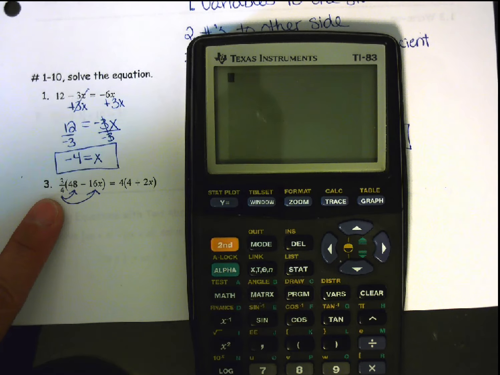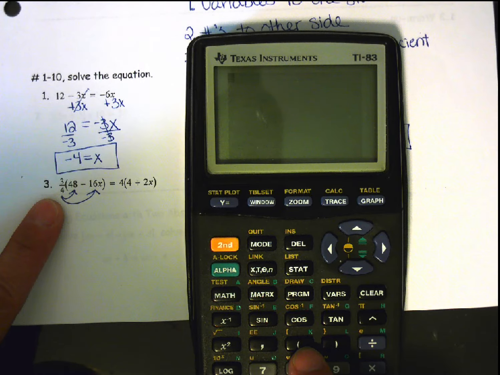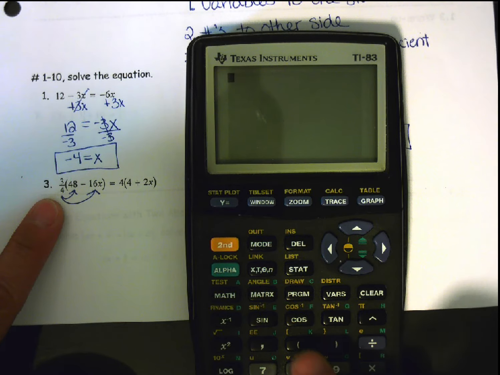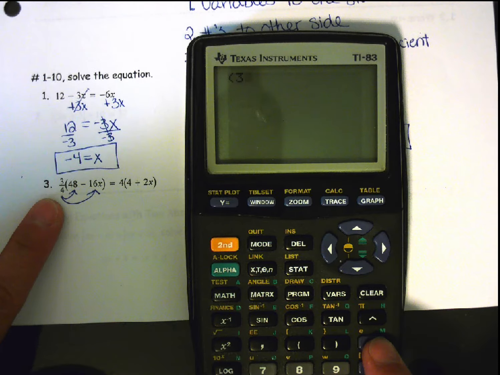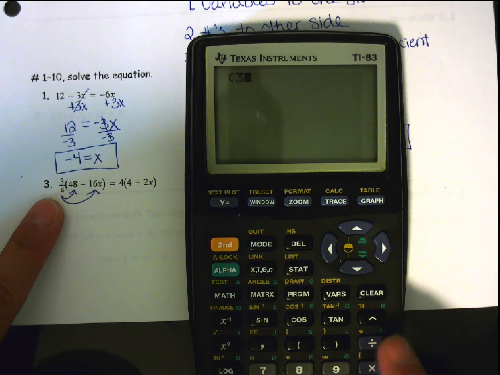So what we do is we use these little parenthesis keys right here, right above the 8 and the 9. So we're going to go parenthesis, and then we're just going to go 3 divided by. See my fingers right by the division? Divided by 4.